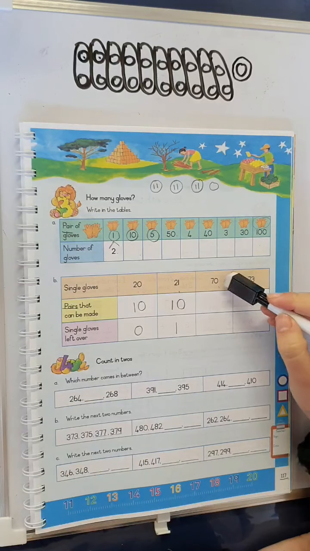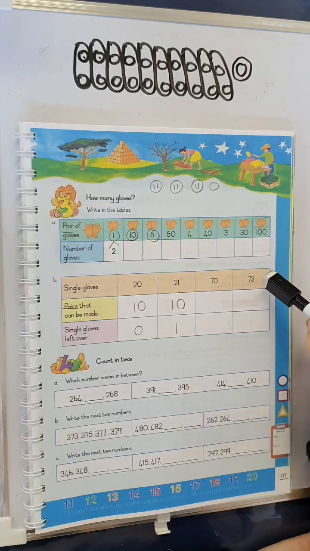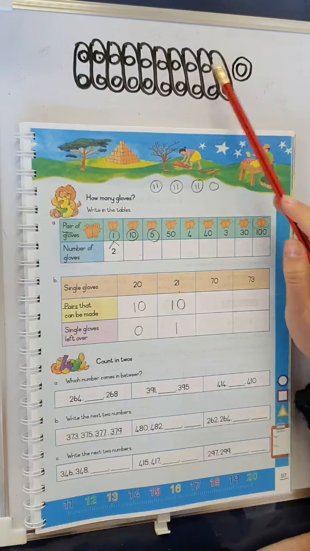Okay, so that's what you are going to do at 70 and 73. At 70, you're going to check how many pairs you can make, and how many pairs you can make with 73. Remember, a pair means there should be 2 in a group.